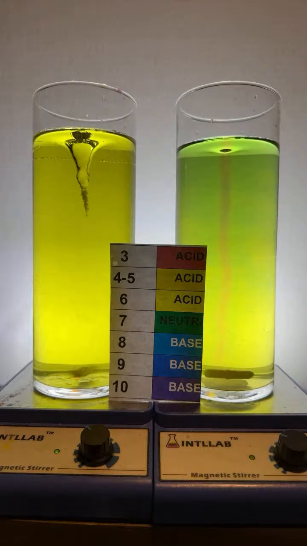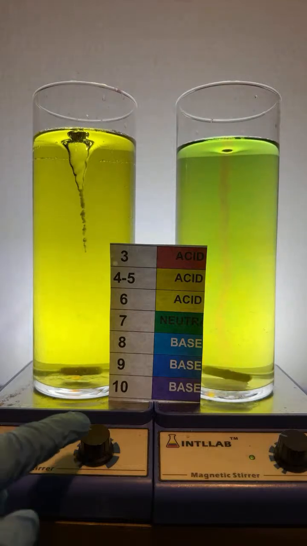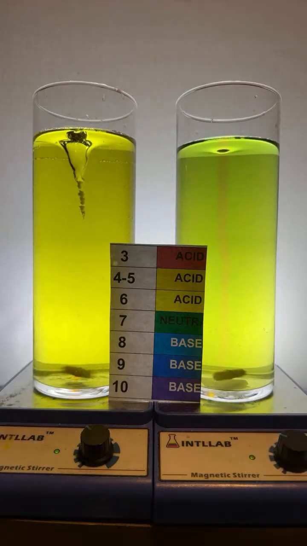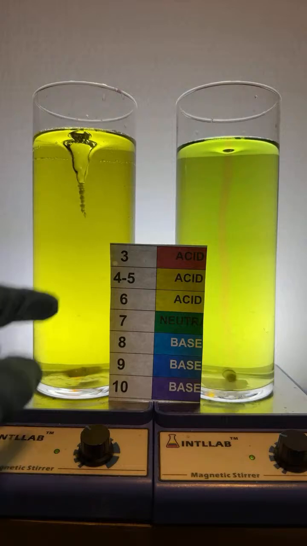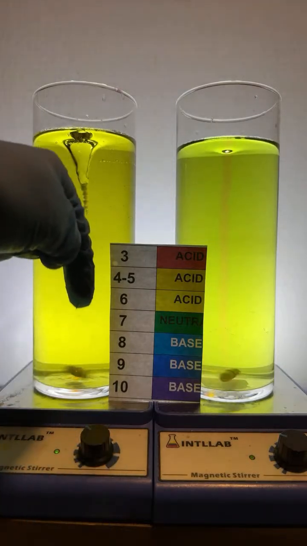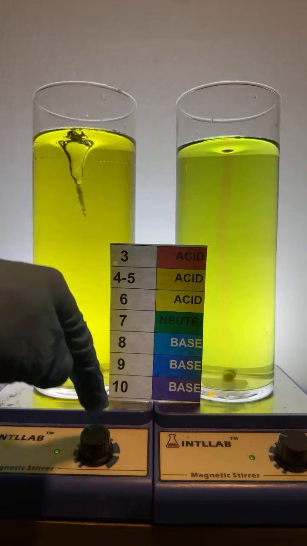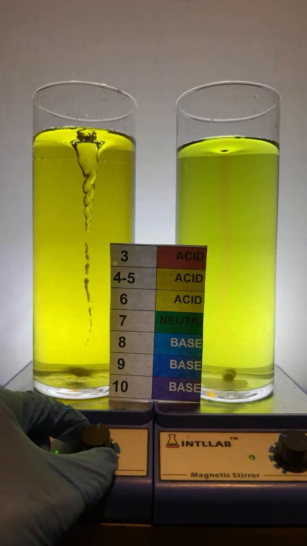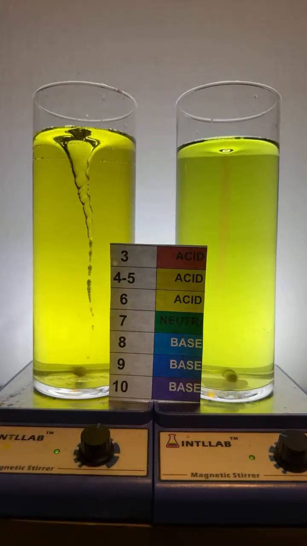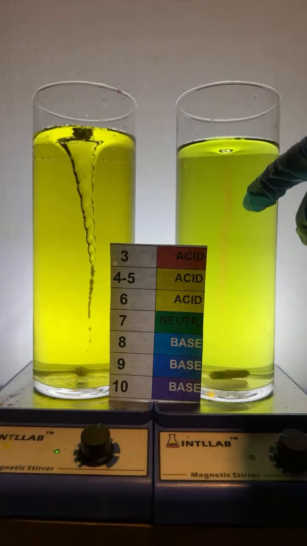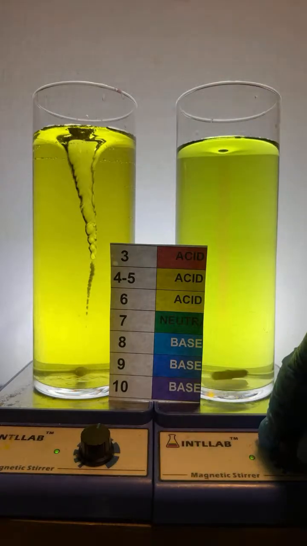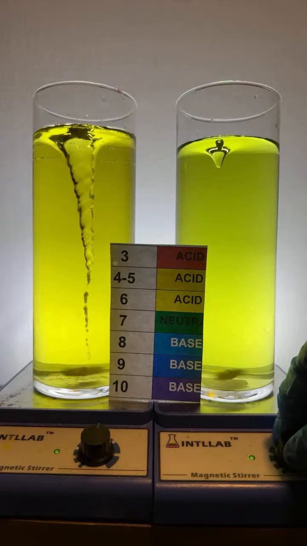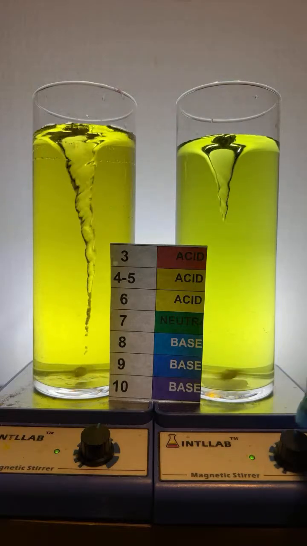Why is one tornado bigger than the other if they're both in water? That's going to come from different stir speeds, and the stir bars are different sizes. Here, I'll turn this one up. So I'm going to turn this side up. Right down here, you can see me turning up the speed. Watch what happens as I turn up the speed of the stir bar. The tornado gets larger. And over here, I'll turn this one up now. As I turn this one up, you can see the vortex gets larger. Oh, it's just starting to go. There it goes.